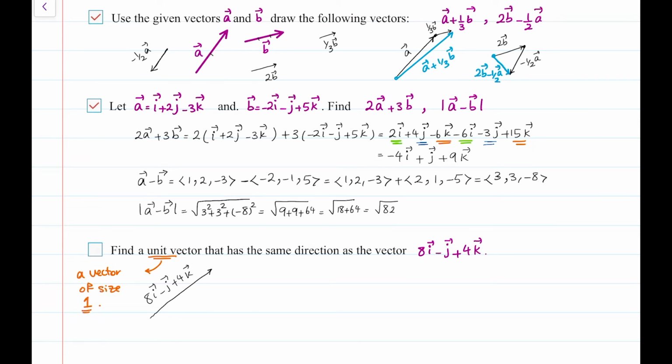Okay, how can I find this? I want a vector of size 1, but in the same direction of the given vector. Okay, this one. So first of all, let's see what the length of the given vector is. So the length of 8i minus j plus 4k is the square root of 8 squared plus negative 1 squared plus 4 squared.